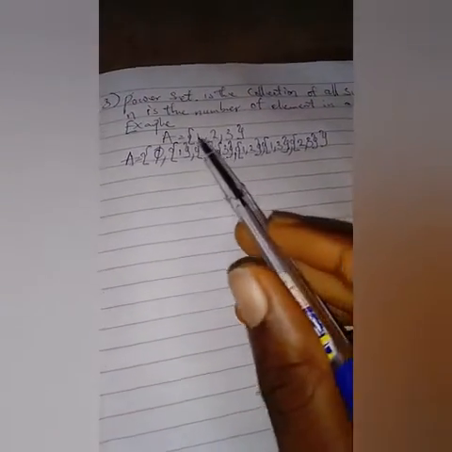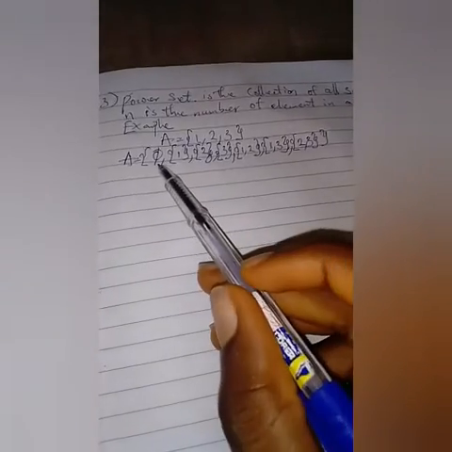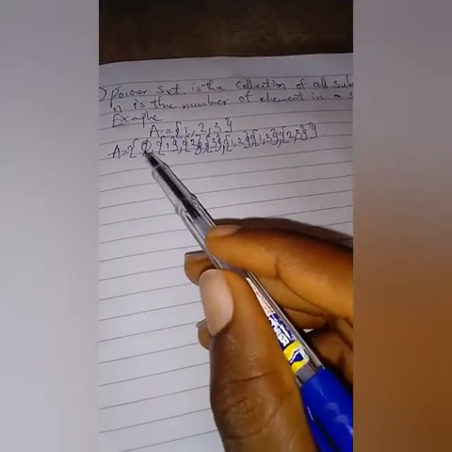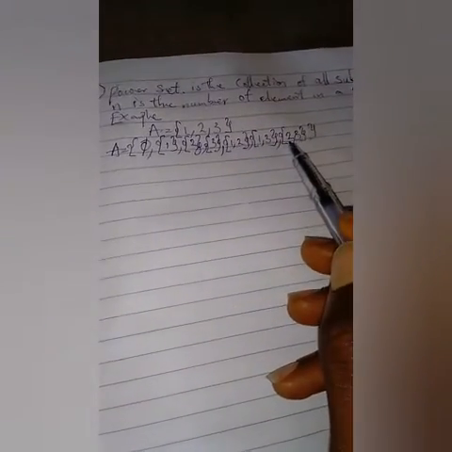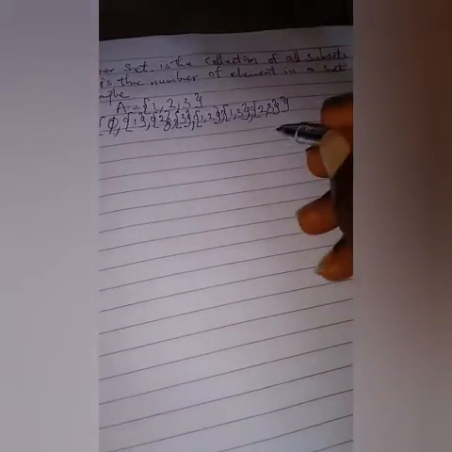Now, for us to determine the power set of this set A, we are going to count this. We say 1, 2, 3, 4, 5, 6, 7. We are supposed to include the total of set A too. So we include the total of set A, which is 1, 2, and 3.